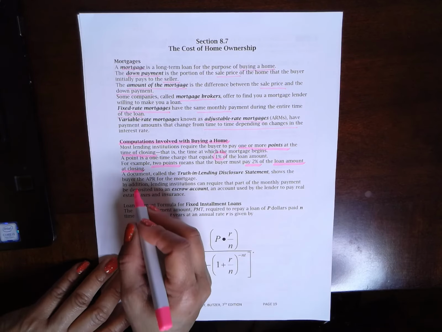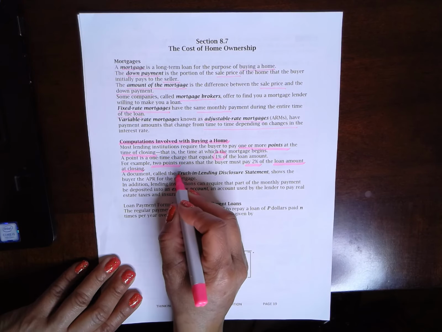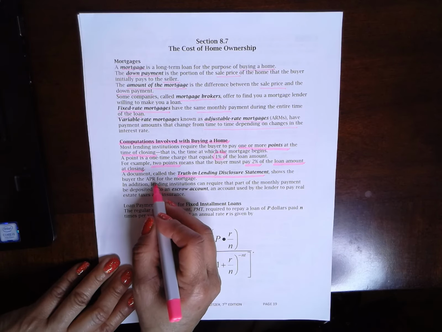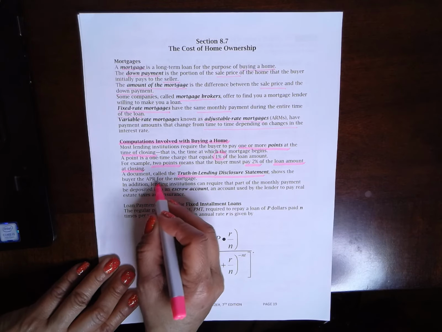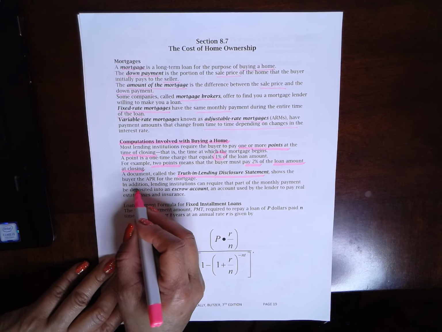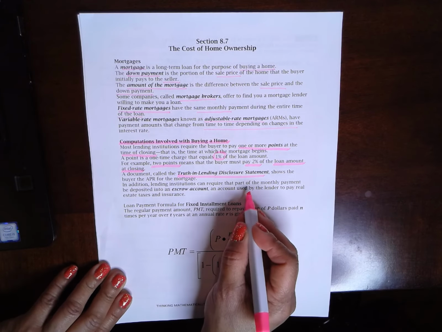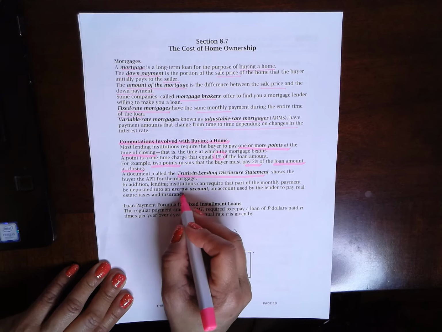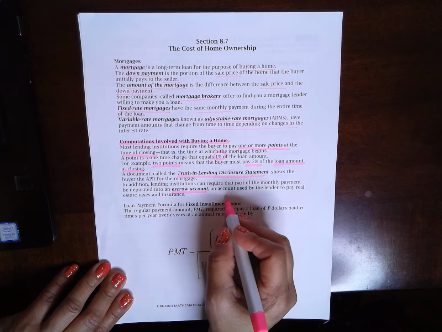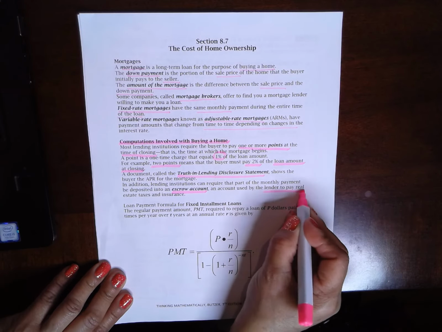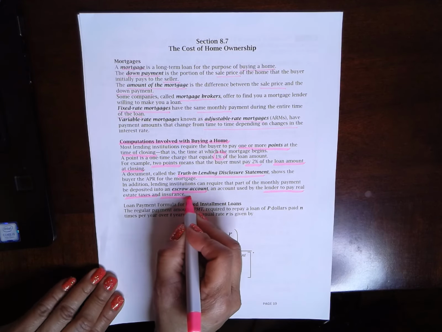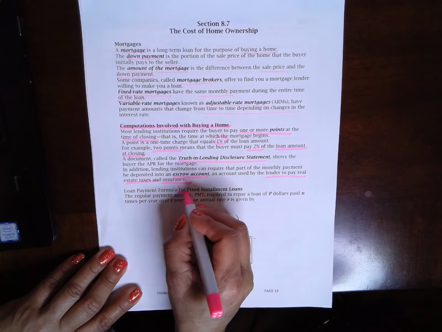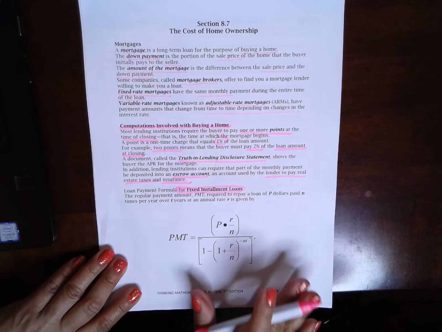A document called the Truth in Lending Disclosure Statement shows the buyer the APR, or the annual percentage rate, for the mortgage. In addition, lending institutions can require that part of the monthly payment be deposited into an account that is called an escrow account, an account that is used by the lender to pay real estate taxes and insurance. The loan payment formula that we're going to use here is for the fixed installment loans.